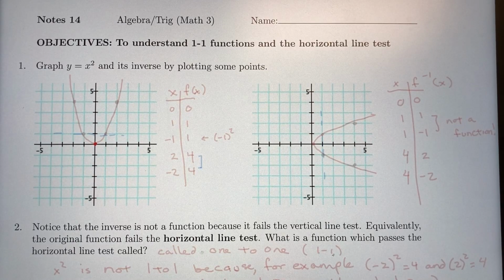Today we're going to be talking about the one-to-one functions and the horizontal line test. So we're going to start with a classic function. It's a parent function, x squared. I'm just going to plot some points.